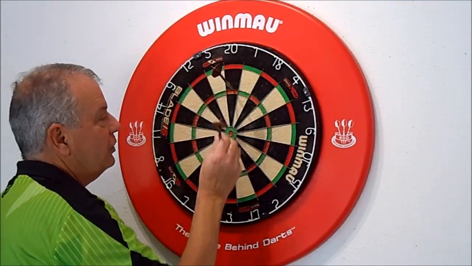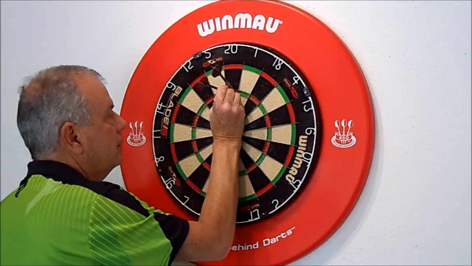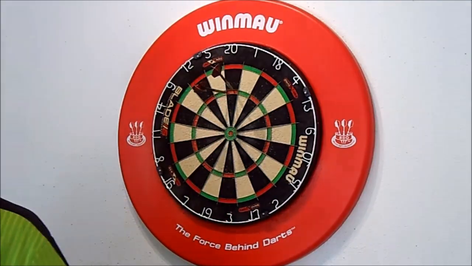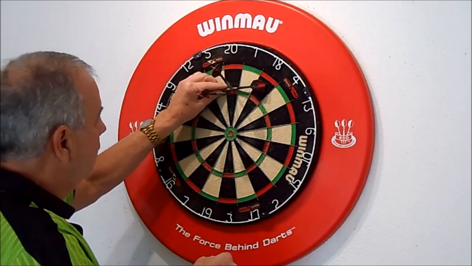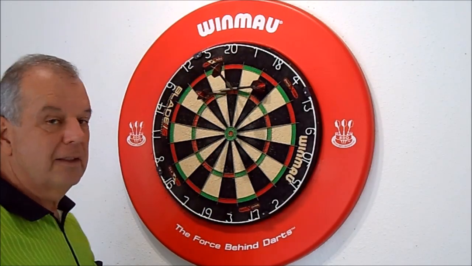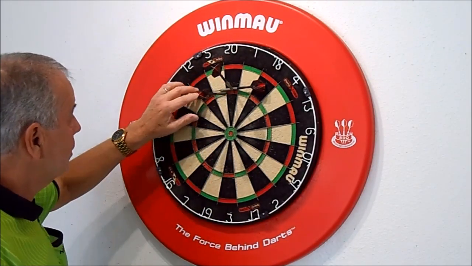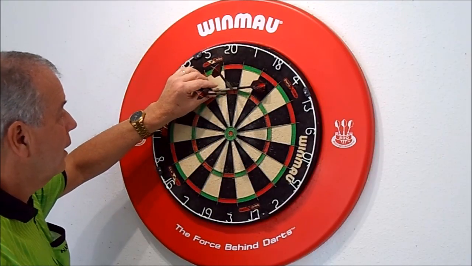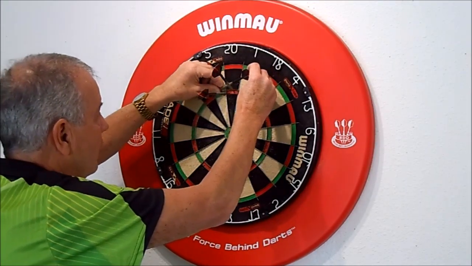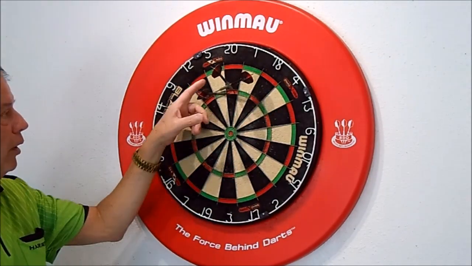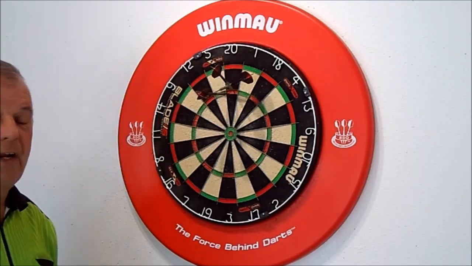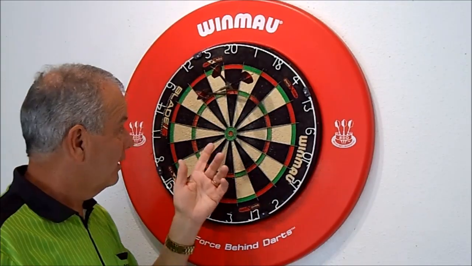Now, let's just say we had 2 darts in there, and then the third dart comes in and it's sitting like this. Does that count? No, it doesn't, because the point is not in the board. Now let's say it was sitting like that, with the point in the board but still resting on the other dart. Does that count? Yes, it does.